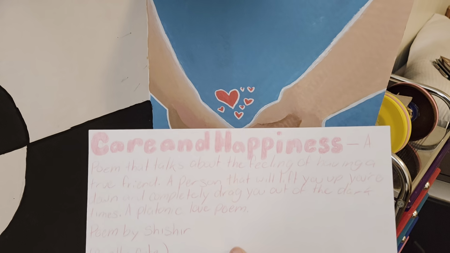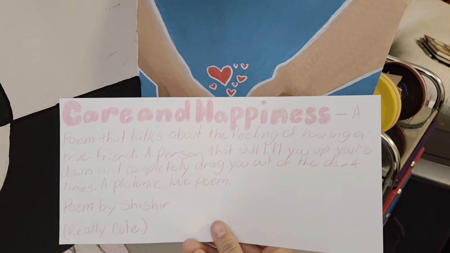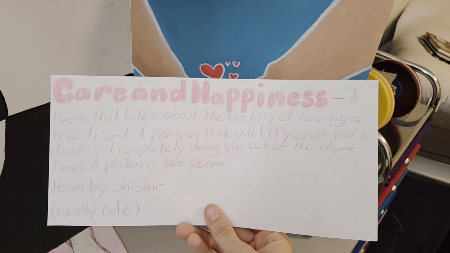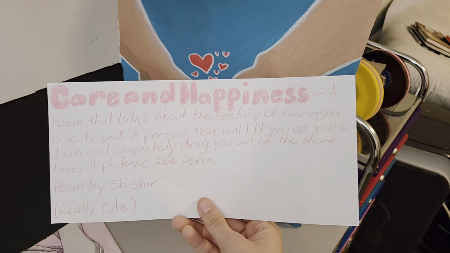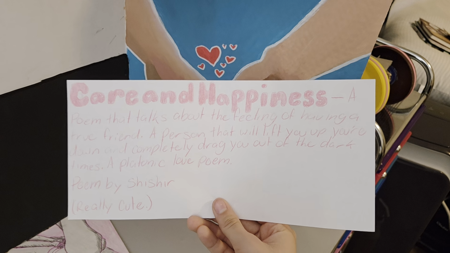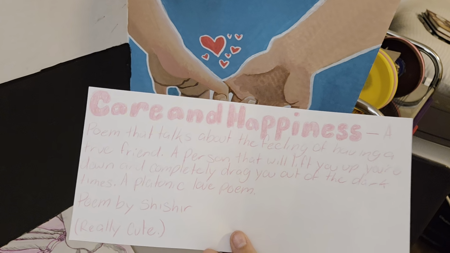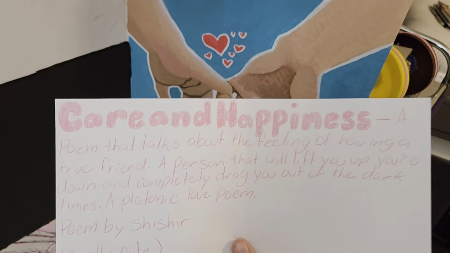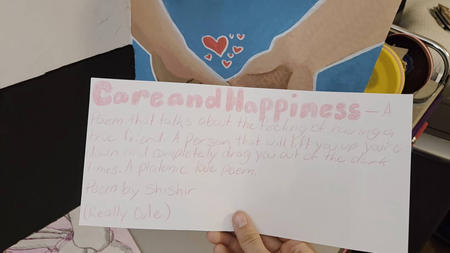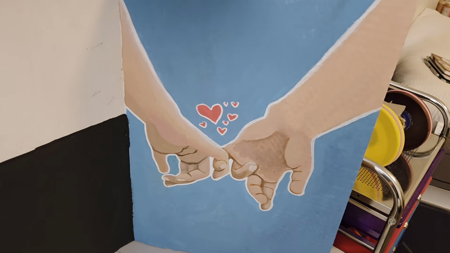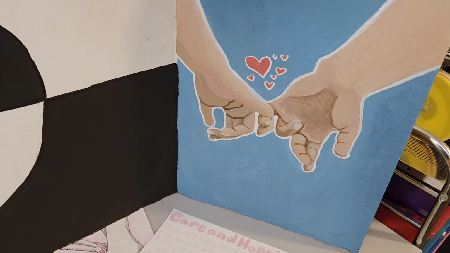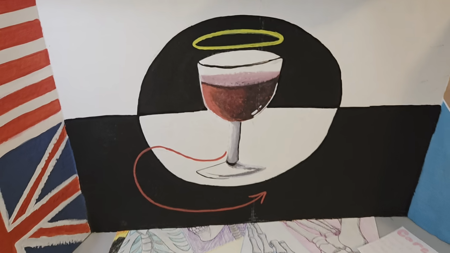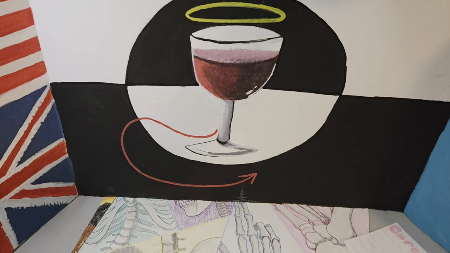And it was based off of this, Care and Happiness, which was a poem that, as it says, talks about the feeling of having a true friend, a person that will lift you up when you're down and completely drag you out of the dark times, a platonic love poem. I basically took a bunch of stuff about love and companionship, and I really liked the poem, so I drew this, and then I also have a little thing about me and my partner for it. Next was this middle one, which was Good Omens.